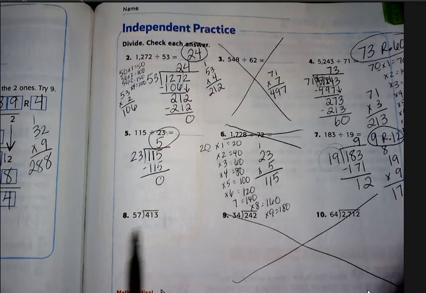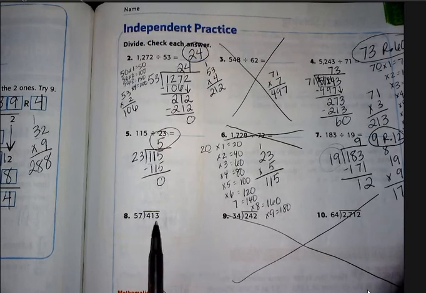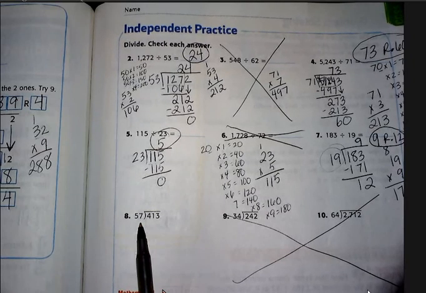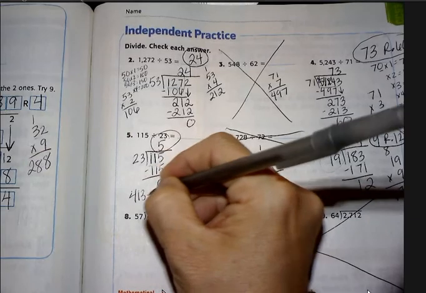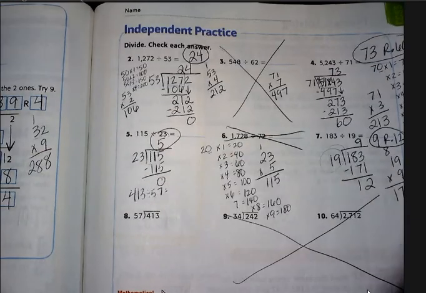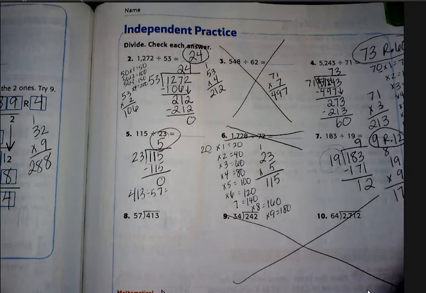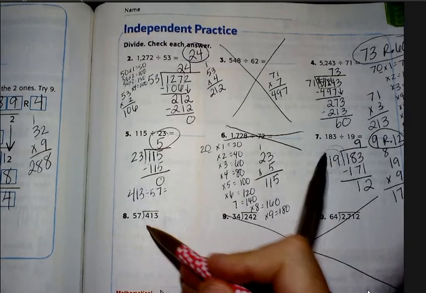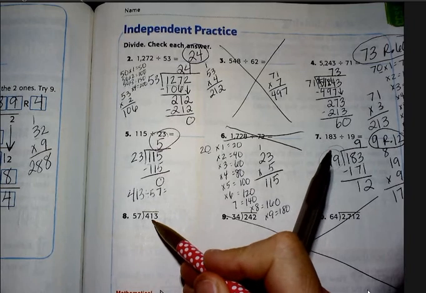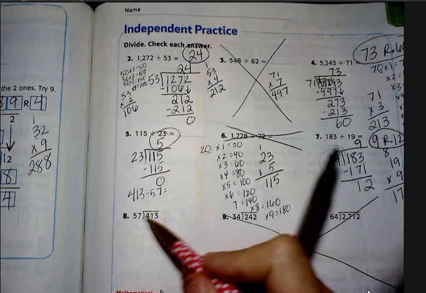Okay, 413 divided by 57. If I was to write that out, it would look like this. 413 divided by 57, because my first number goes in the house. Okay, can 57 fit into 4? No, way too big. Can 57 fit into 41? No, way too big. So it's going to have to go into the whole thing.